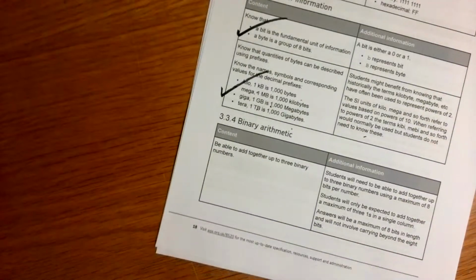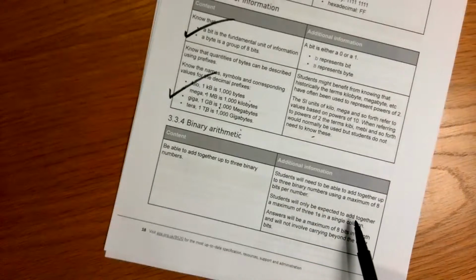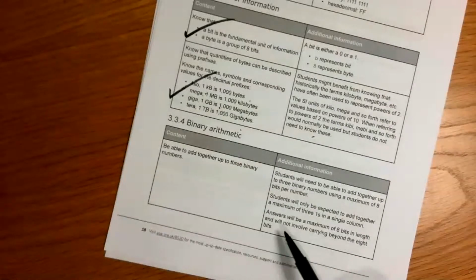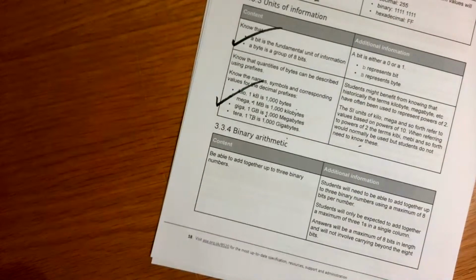Next one, binary arithmetic. You'll need to add 3 binary numbers together. Students will need to add together up to 3 binary numbers using a maximum of 8 bits per number. You're only expected to add together a maximum of 3 ones in a single column. Answers will be a maximum of 8 bits in length and will not involve carrying beyond the 8 bits. That's handy to know, because it means it's not too complicated a binary maths question that you have to do.